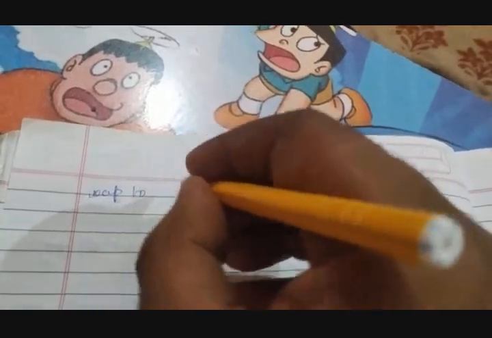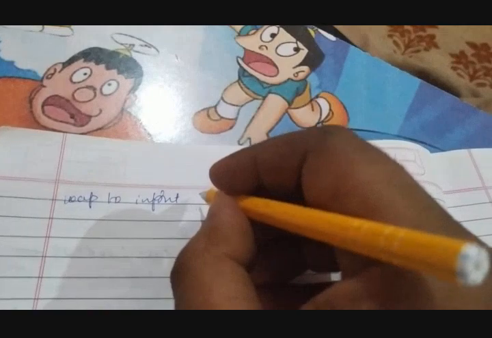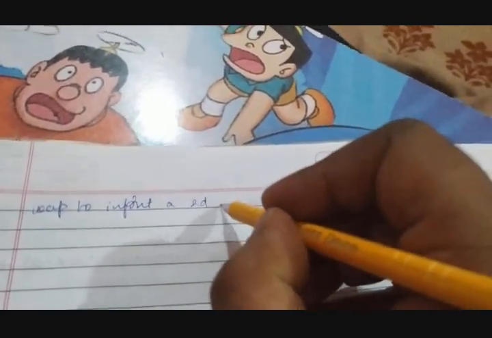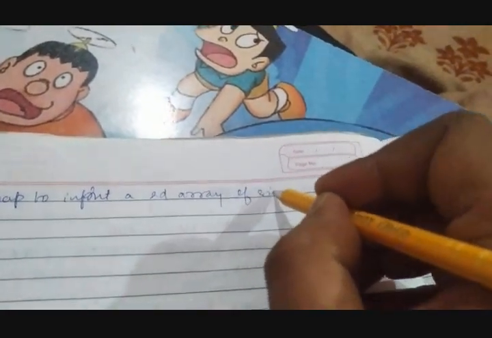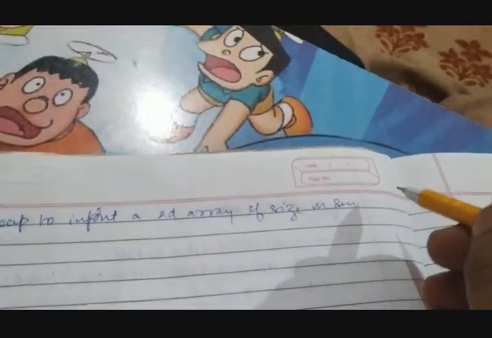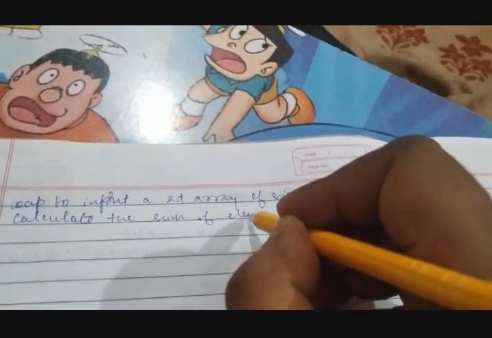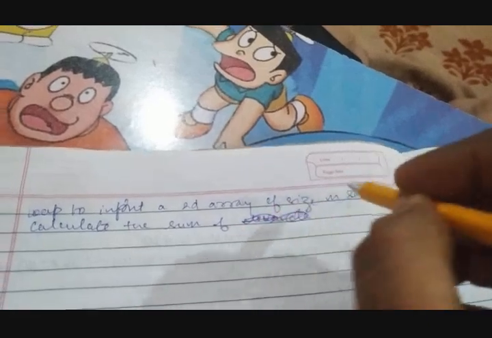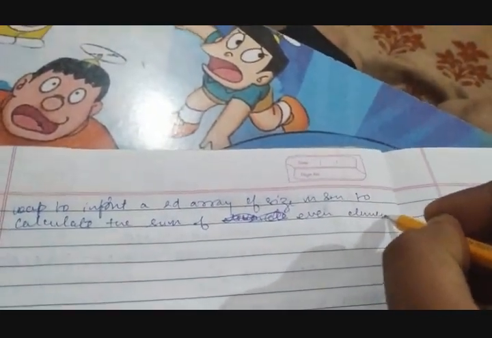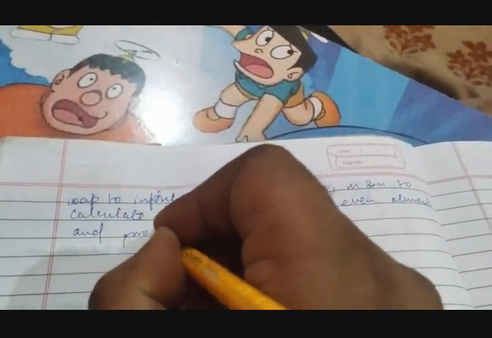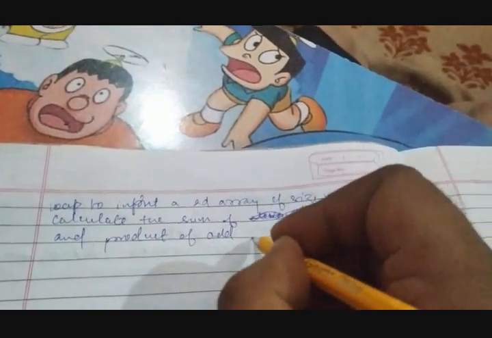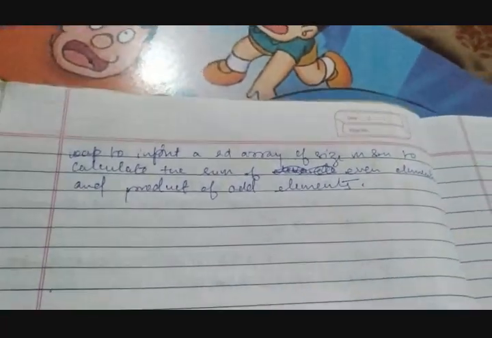So let's move on with the programs. Write a program to input a 2D array of size m and n, or m into n, to calculate the sum of even elements and the product of odd elements. Sum of even elements and product of odd elements.